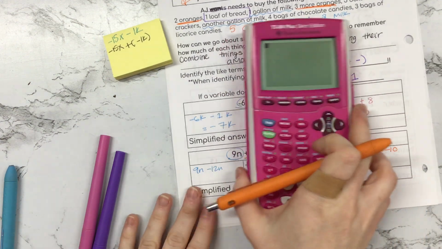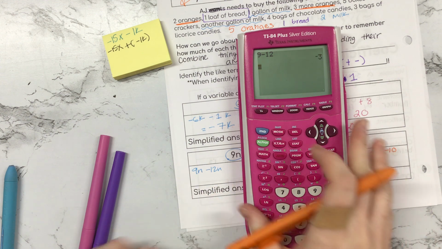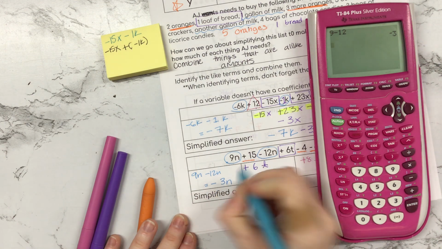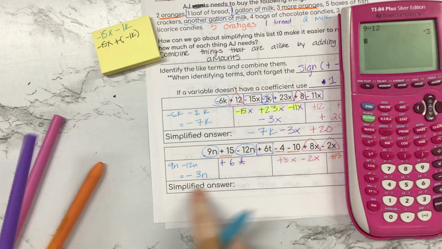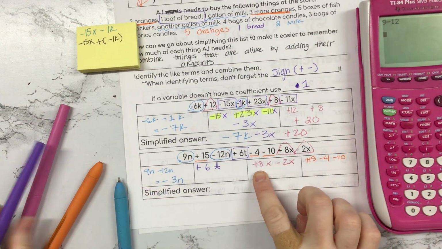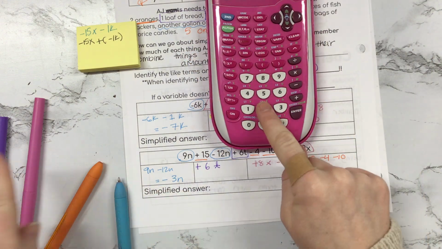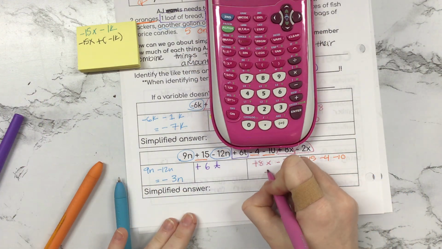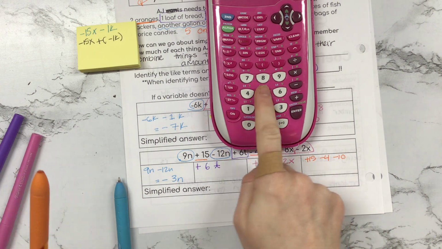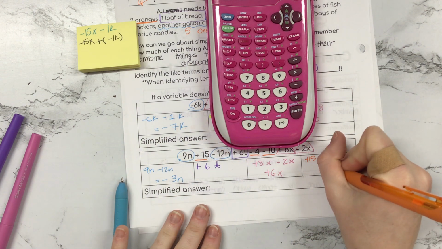I combine them by adding or subtracting their coefficients, so 9 minus 12 is negative 3, so this simplifies to be negative 3n. This isn't combining with anything, so I can just leave it. 8x minus 2x, I'm going to do positive 8 minus 2 is 6x. I'm going to do plus so that I know it's positive. Then I have 15 minus 4 minus 10 is a positive 1.